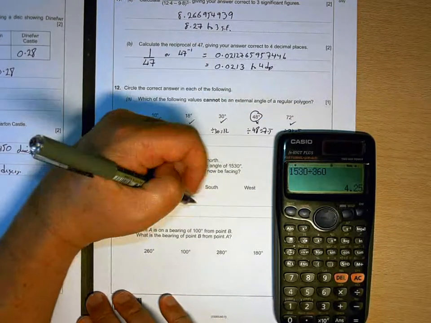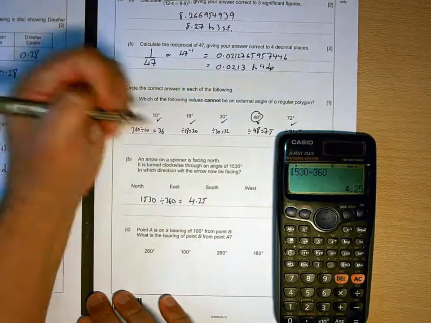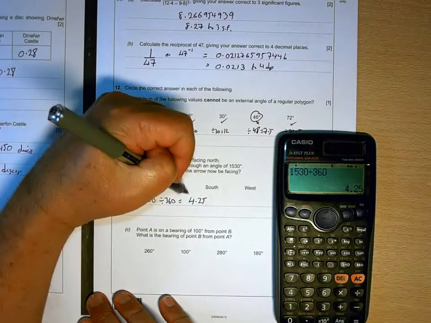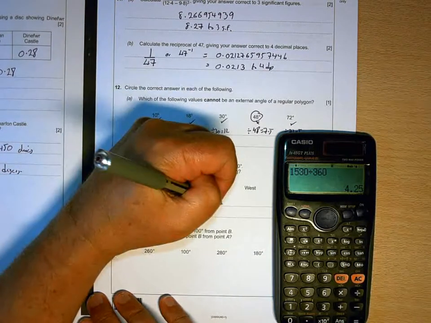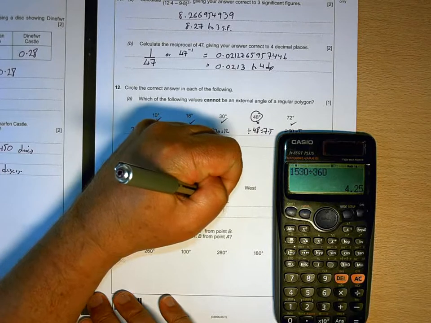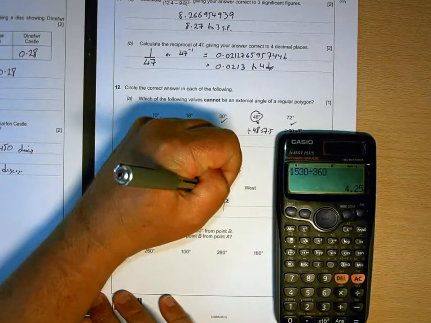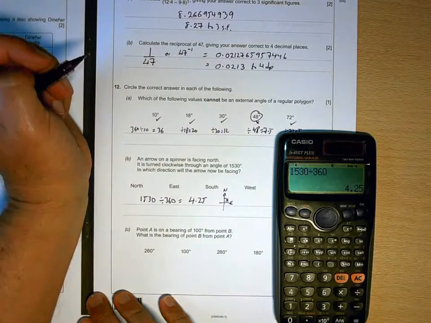Four and a quarter. So that means 4 complete spins, and then on the final spin it's going through another quarter of a turn, which takes it to east.